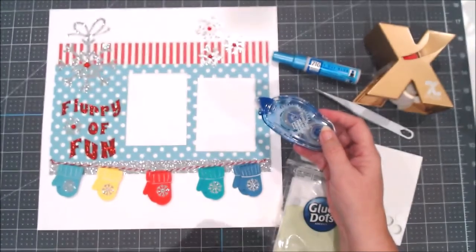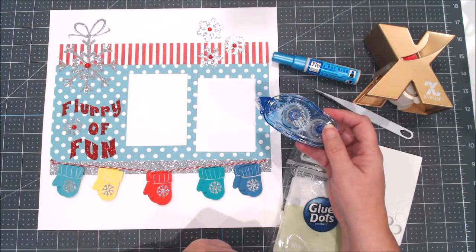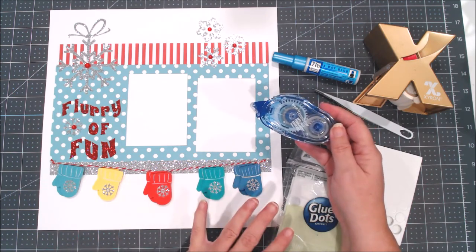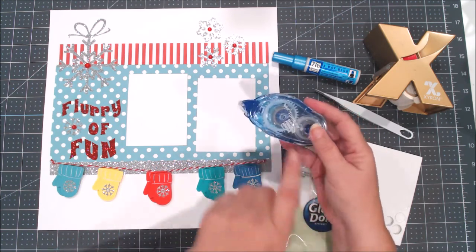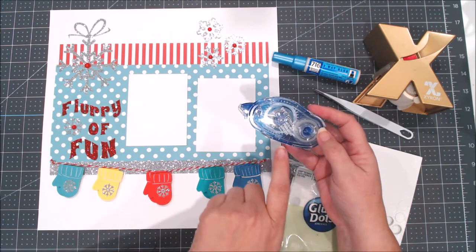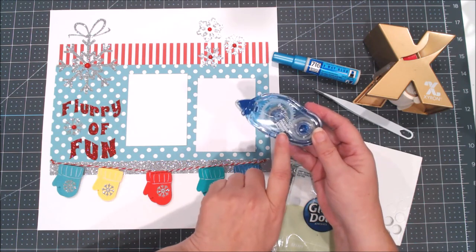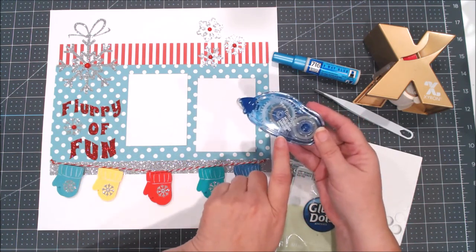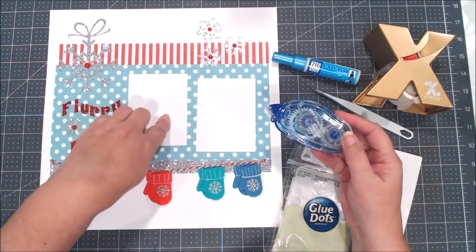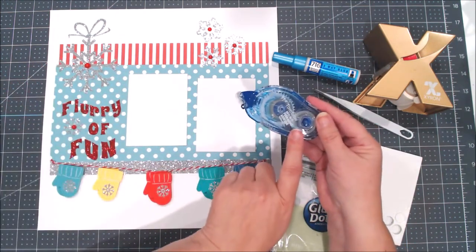I do have one of the big Scotch tape runner guns. I'll use that occasionally, but I find that it's kind of hard to maneuver when I have smaller pieces. So I like to use this one because it's handheld. Plus I can buy this at pretty much any craft store. And if you order the refills online, they can get pretty inexpensive when you shop around. So this is what I like to use for the larger pieces. So when I'm putting my photos on, when I'm putting my larger pieces of the background papers, this is what I use.